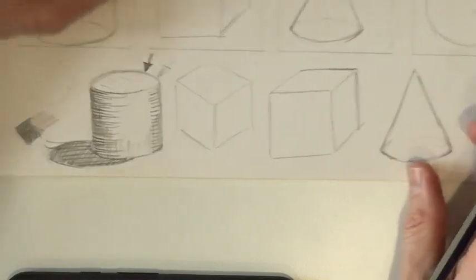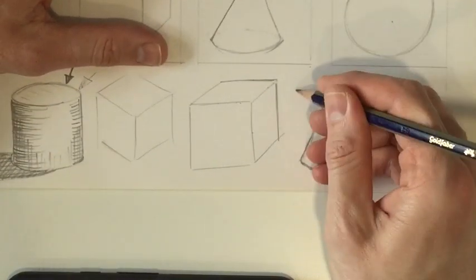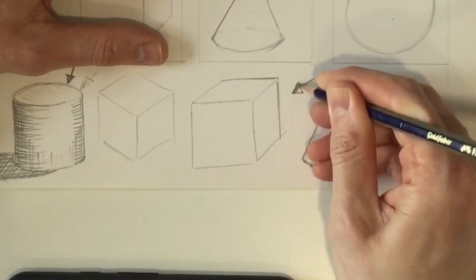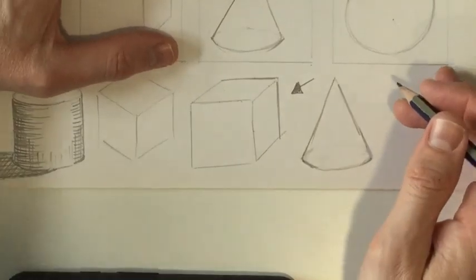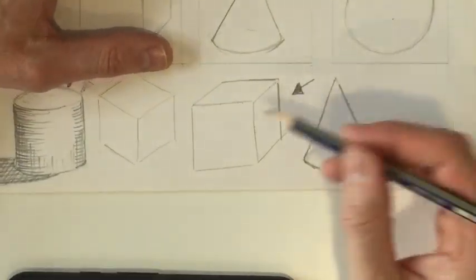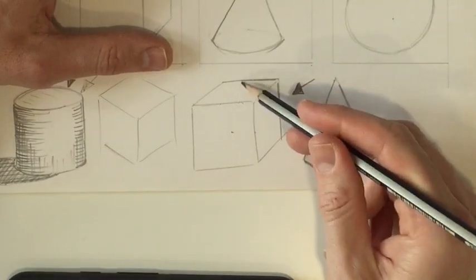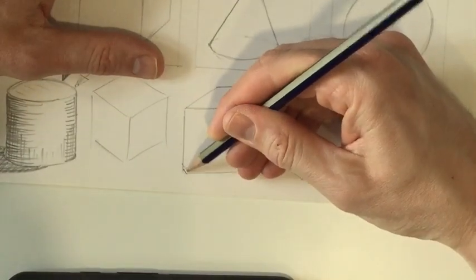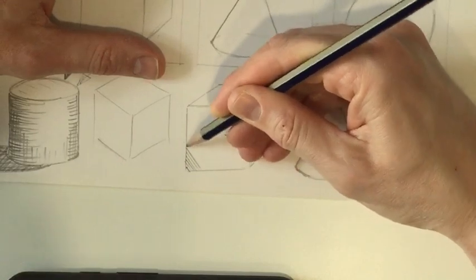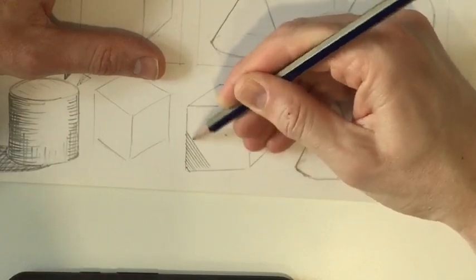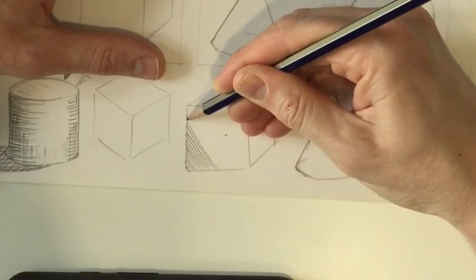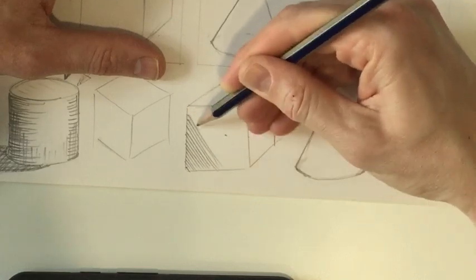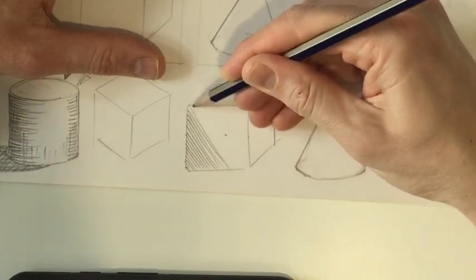The cube is pretty easy. If our light source is coming from this direction, and it looks like it is, if we look at the worksheet again, then this is going to be our darkest side, this is medium, and this is light. If we're just hatching, then we're going to have to rely on lines going one direction. Remember, try and go from one side of the shape to another in one stroke.